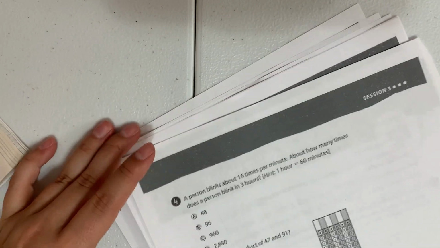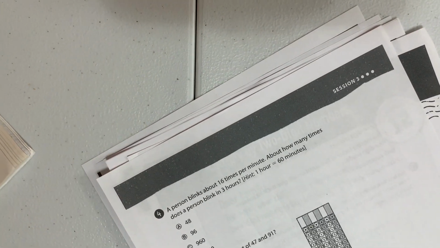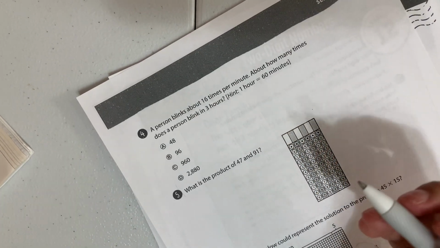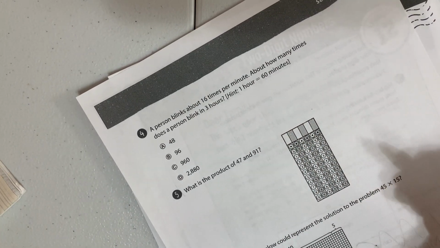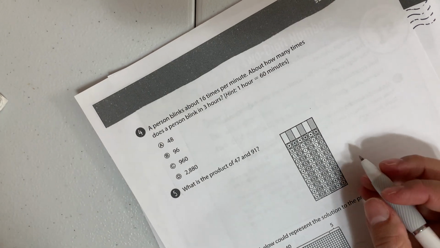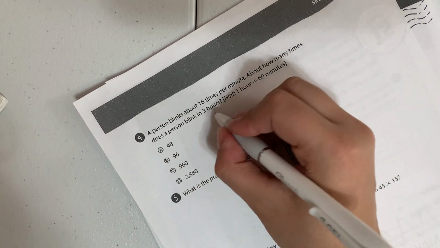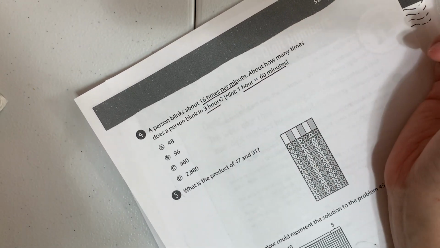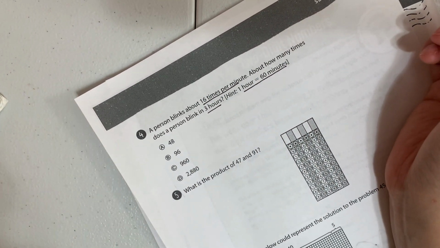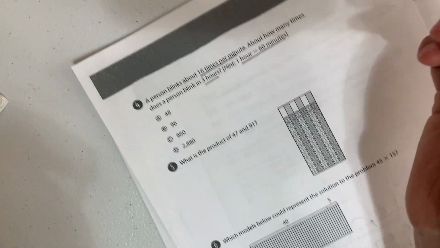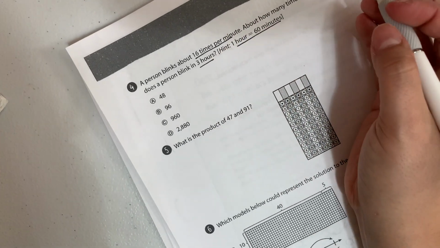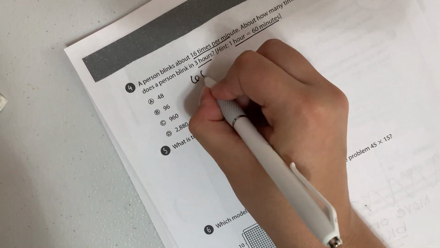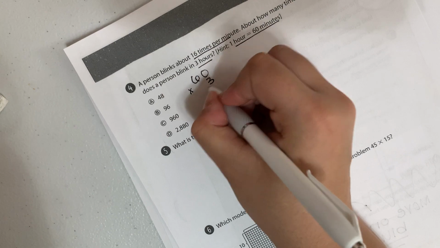We only have a couple more, friends, because we are not doing the journal entry today. So, number 4 says, a person blinks about 16 times per minute. How many times does a person blink in 3 hours? So, 16 times per minute. Hint, 1 hour is 60 minutes. So guess what, friends? This is a 2-step problem. So first we have to figure out how many minutes are in 3 hours. So we need to multiply 60 minutes times 3 hours.